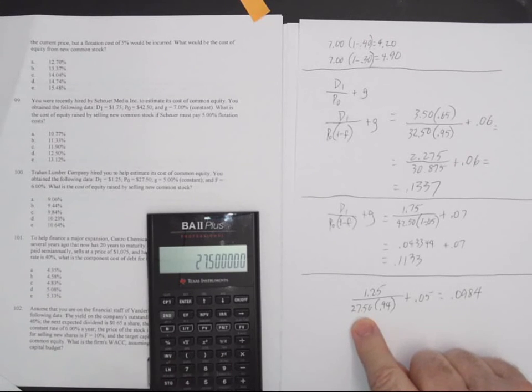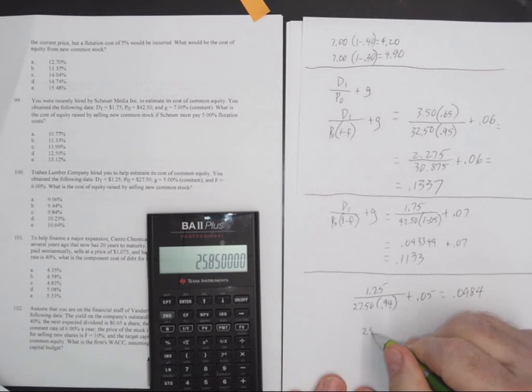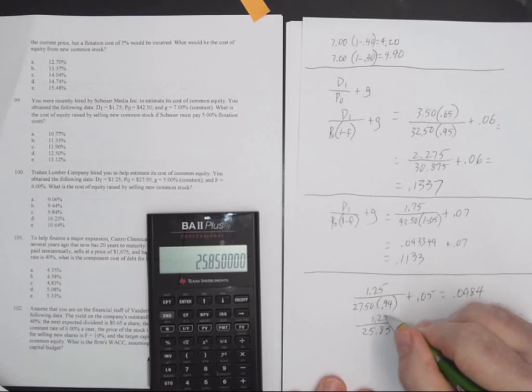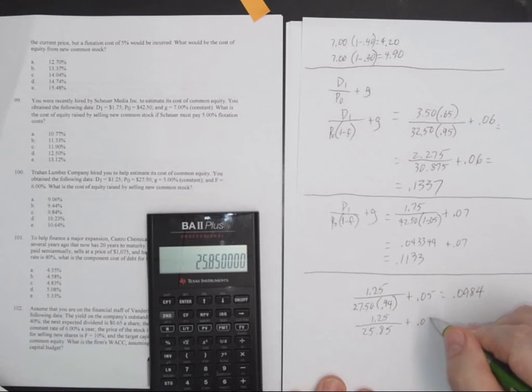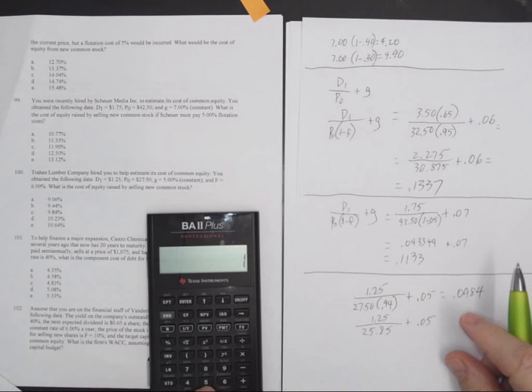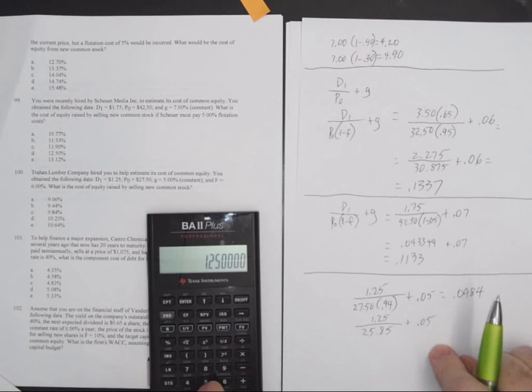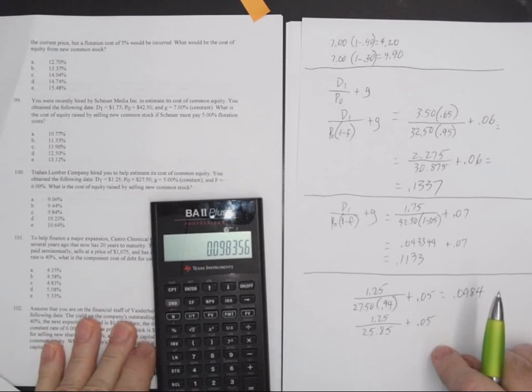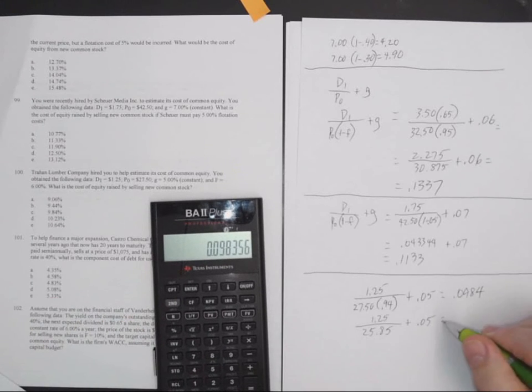Okay, you could do it that way, or you could say 27.5 times 0.94 equals 25.85. You could write it down, and then it's 1.25 over that plus 0.05. So 1.25 divided by 25.85, equals this plus 0.05 equals 0.0984 again. Whichever one you like to do.